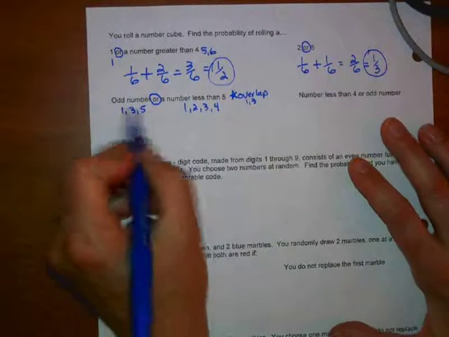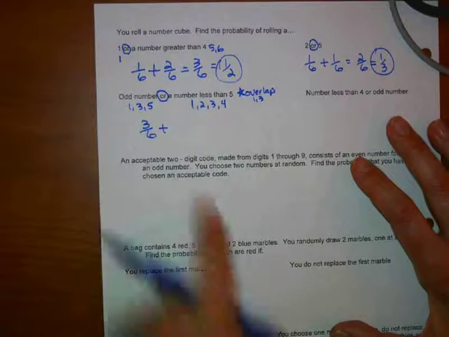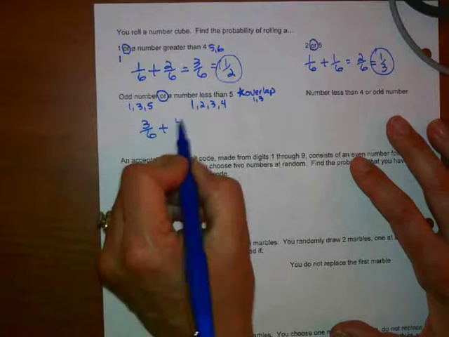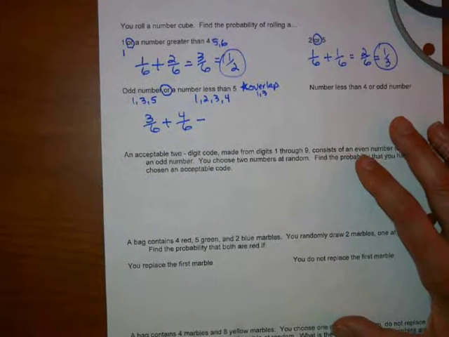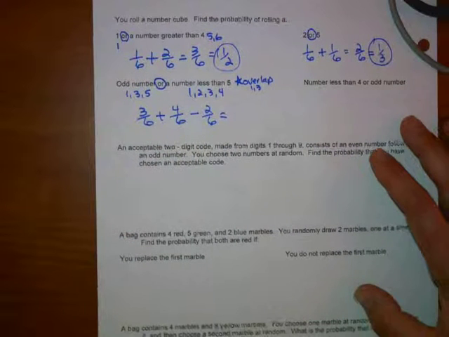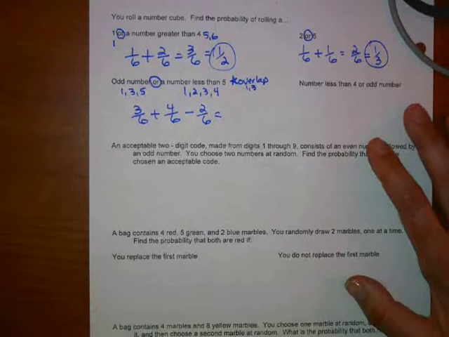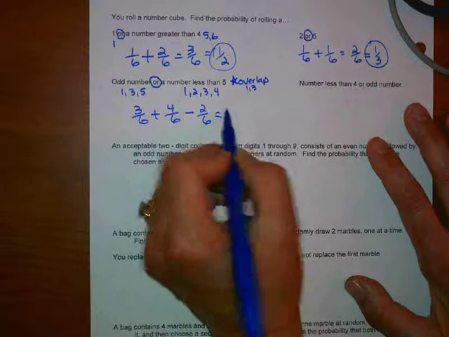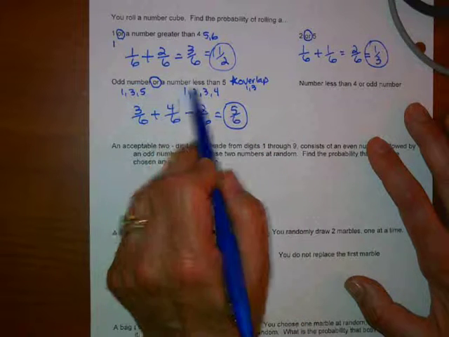So odd numbers, I have a 3 out of 6 chance. Less than 5, I have a 4 out of 6 chance. And what do I subtract? 2 out of 6. So what's the chance of getting those events occurring? 5 out of 6. Correct. 3 plus 4 is 7. Take away 2 is 5 out of 6 of getting an odd number or a number less than 5.